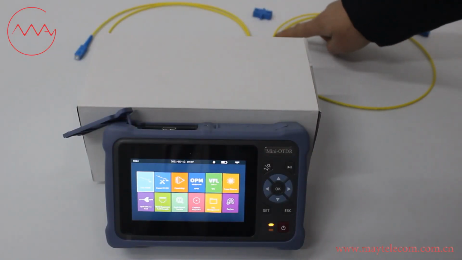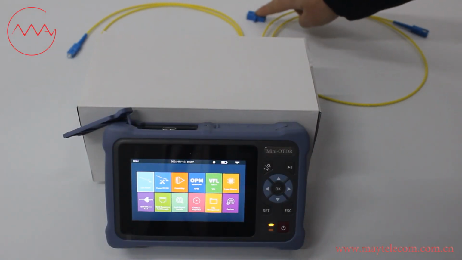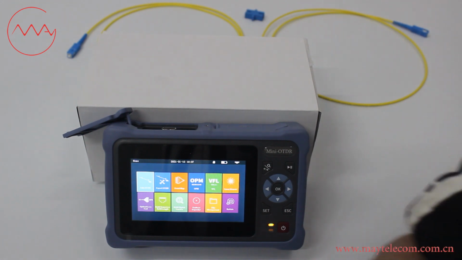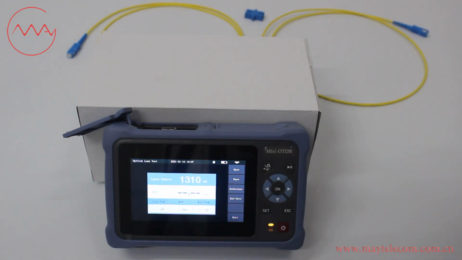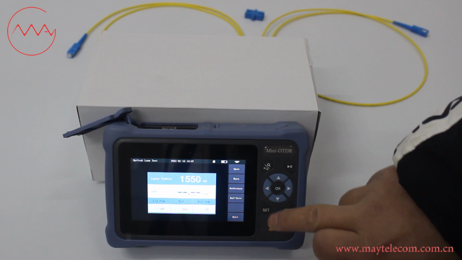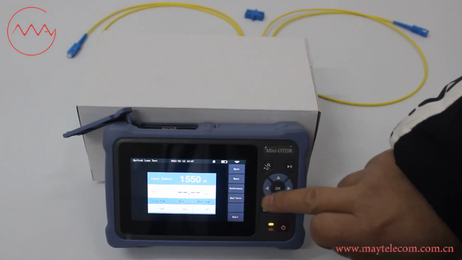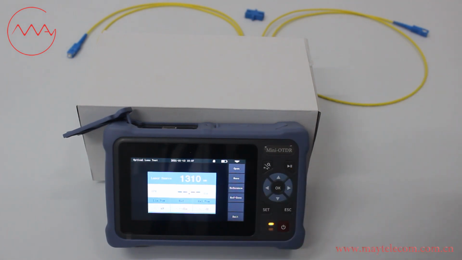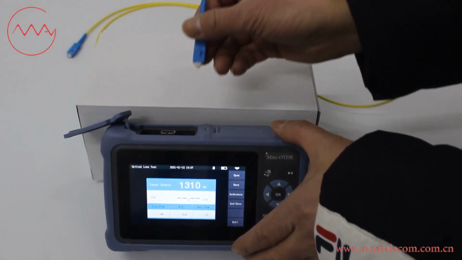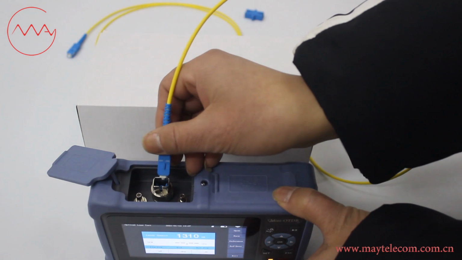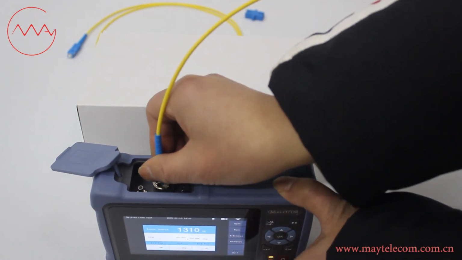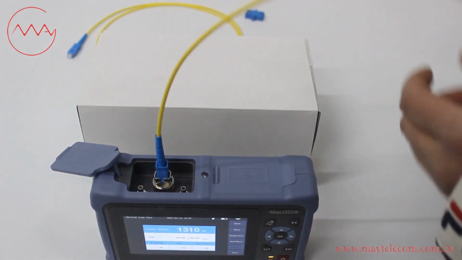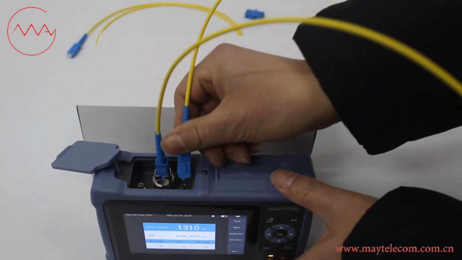This is the reference patch code. Patch code on test. SC adapter. Click optical loss test. Click wave to select wavelength 1550, 1310. We select 1310. Insert reference patch code into OTDR ALS port and the OPM port.